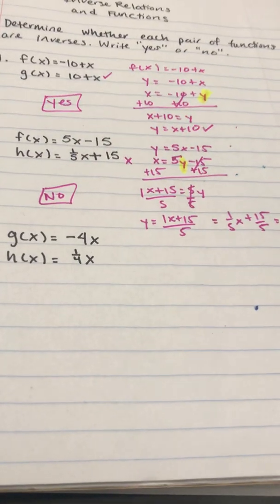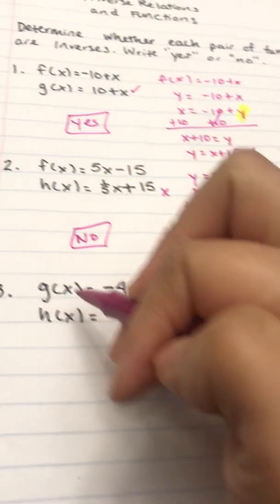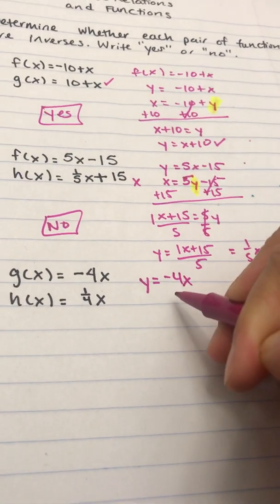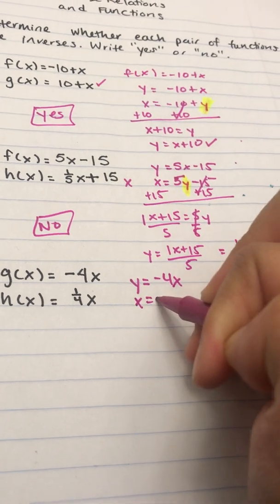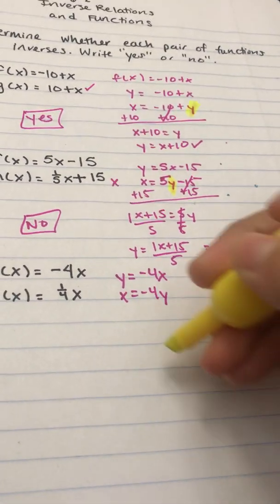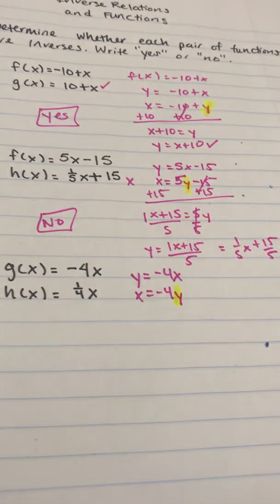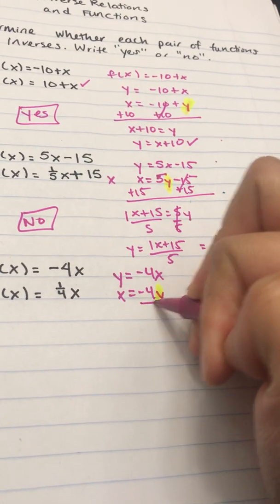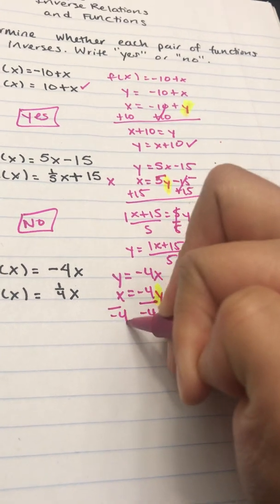For this last one, we're going to do the same thing. So I'm going to use g of x. So I'm going to write it using y equals. Then I switch x and y. And now I'm going to solve for my new y. Here they're multiplying negative 4. The opposite of multiplying negative 4 would be to divide negative 4.